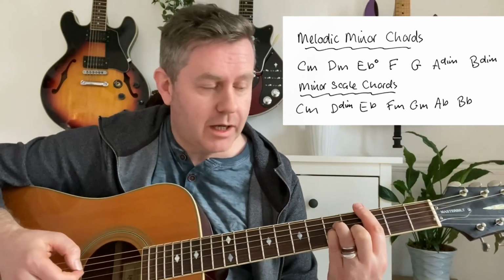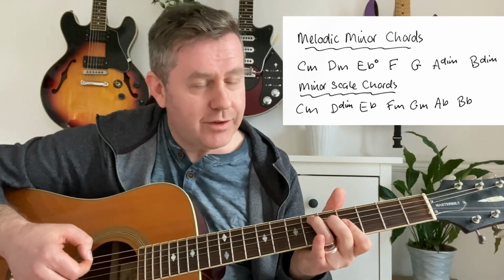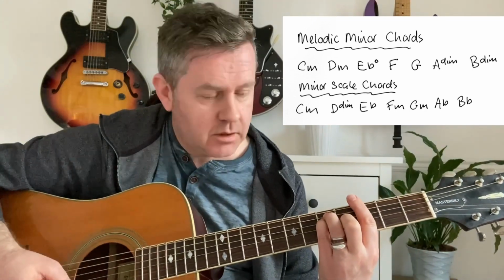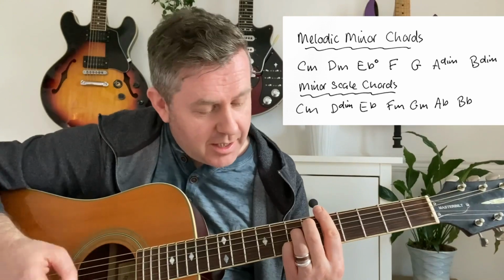Now if we take a look at what's available in the melodic minor scale, we have a C minor, and instead of a D diminished, we have a D minor. We have, instead of an E flat, an E flat augmented. And instead of an F minor, an F. And instead of a G minor, a G. We have, and now I'm going to say an A diminished. That note's not in it, it's more accurately an A minor 7 flat 5, but we don't want to complicate things, so we're just going to say A diminished and a B diminished. Like that.